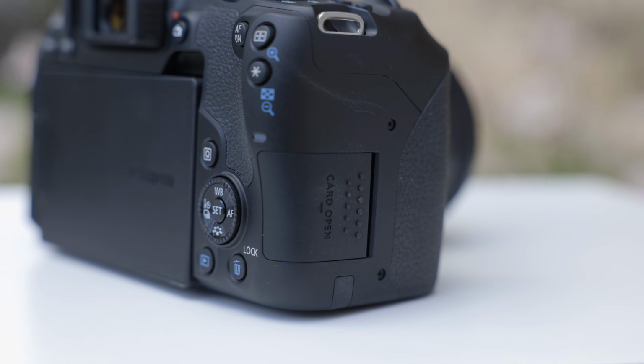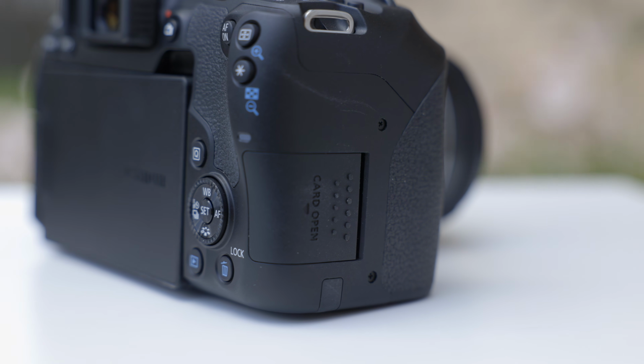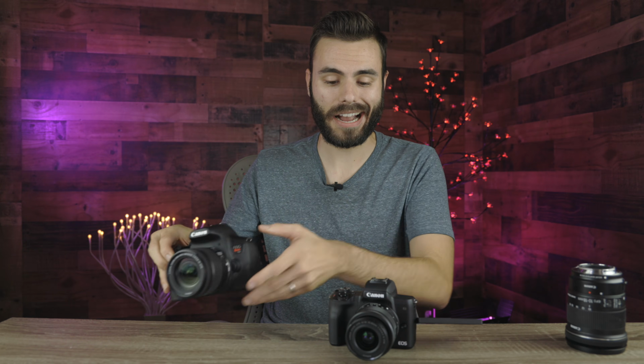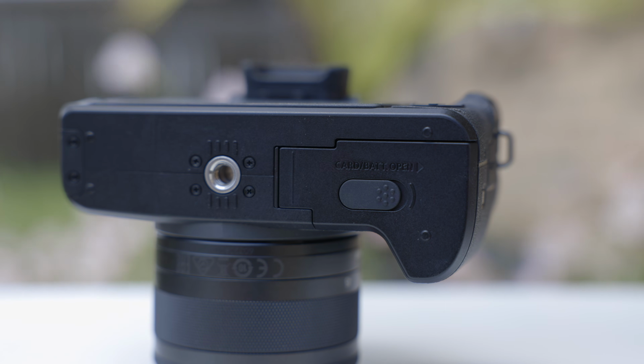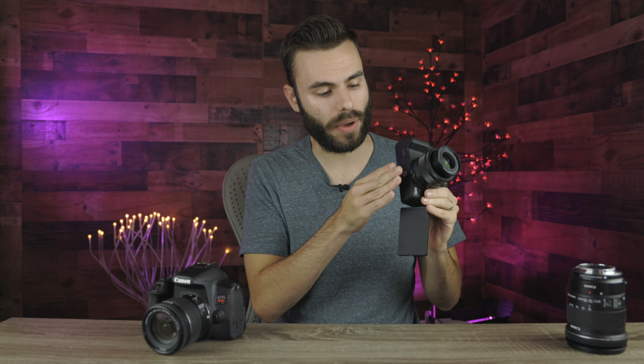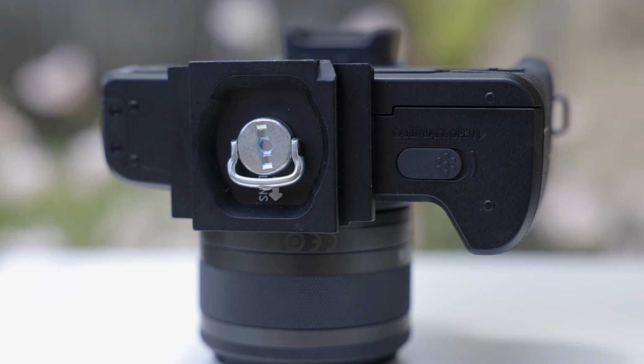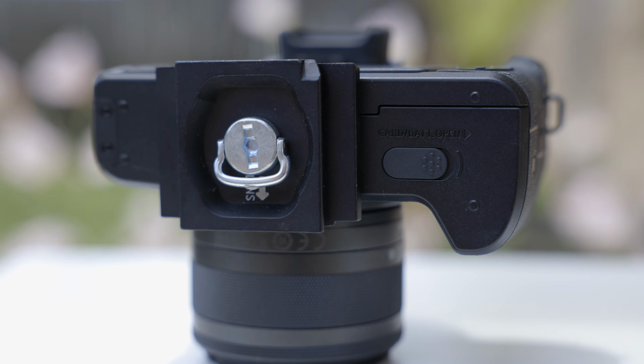Now, a big advantage of the T8i, in my opinion, is the SD card slot is located here on the side of the camera, and it is actually located here on the bottom of the camera of the Mark II, which is definitely annoying. And the reason for that is if you have your camera mounted to a tripod, the tripod plate is probably going to block the door here on the Mark II, but here on the T8i, of course, because it's on the side, the tripod is not going to block access to that SD card.